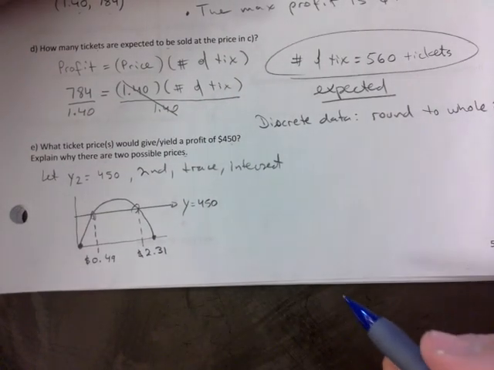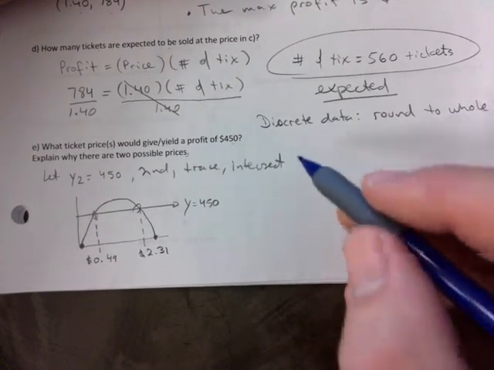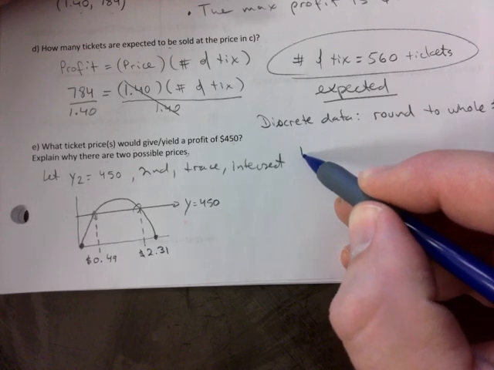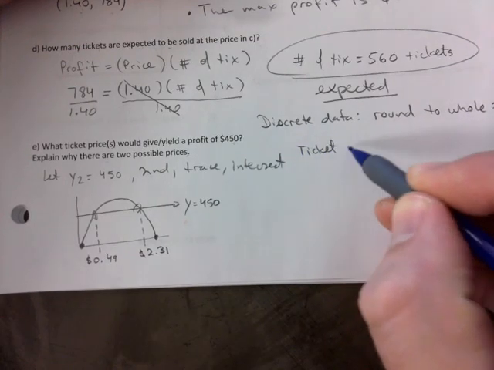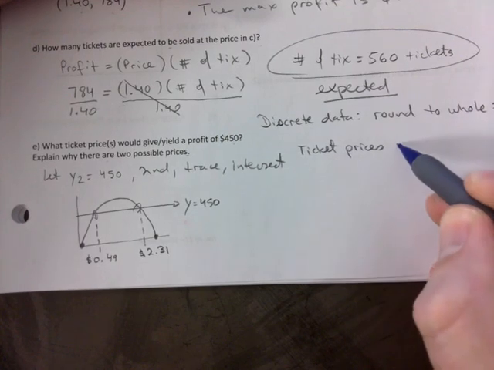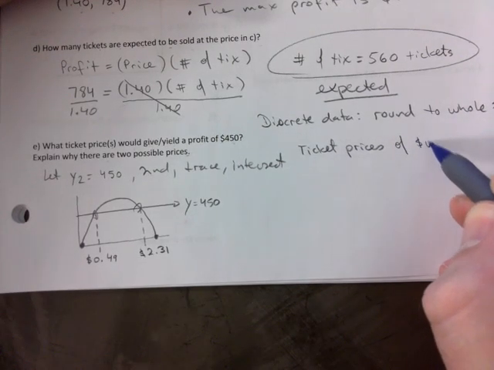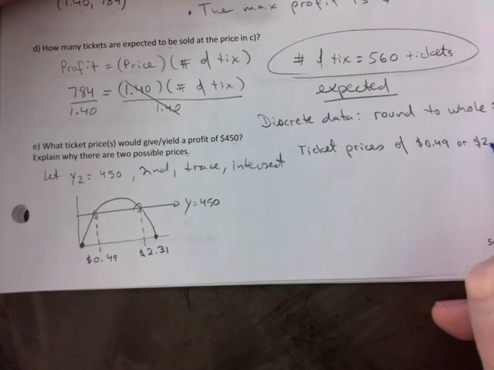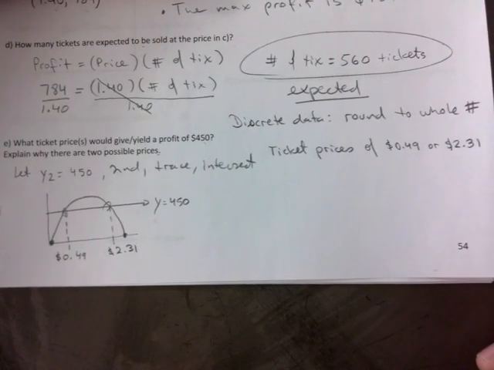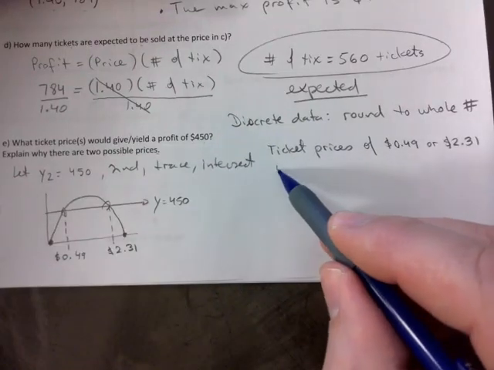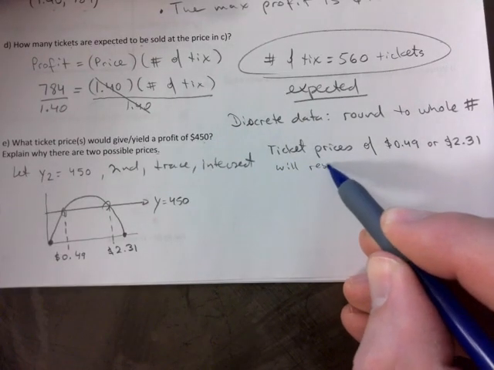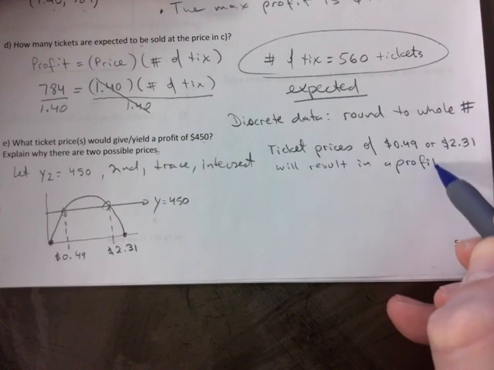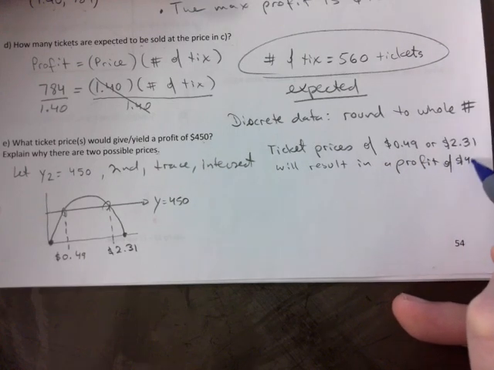And I'll say this. Ticket prices of 49 cents or $2.31 will result in a profit of $450.